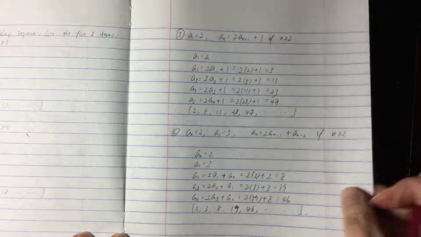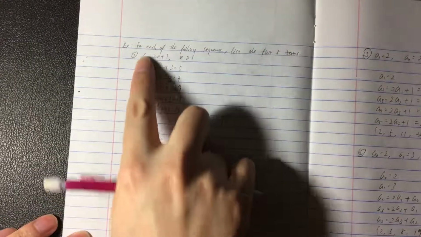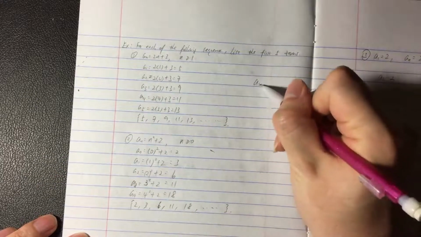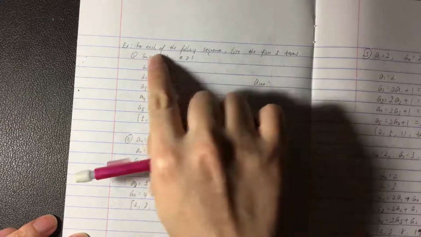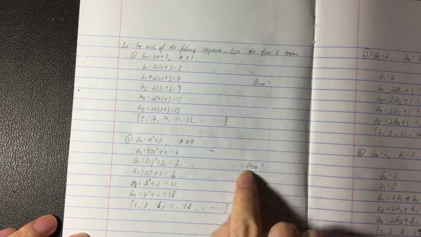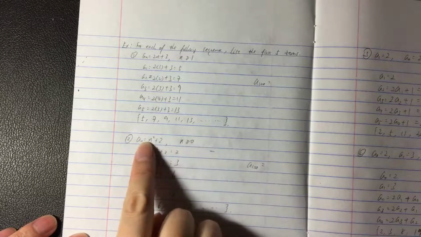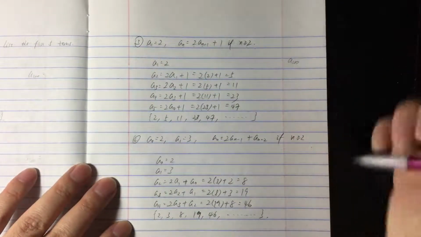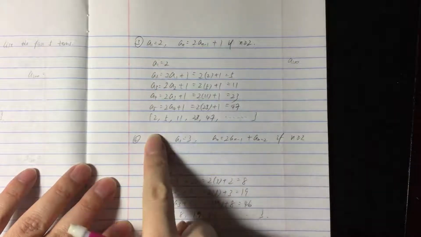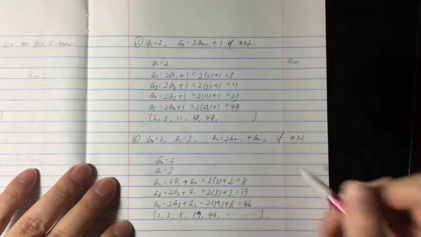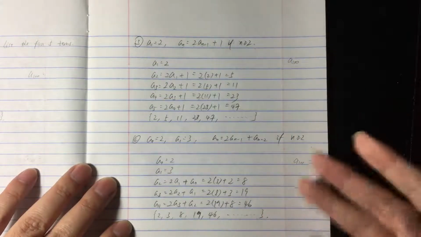Now, in examples 1 and 2, for these two formulas, if I'm looking for a sub 100, I can simply plug in 100 for n and get the answer. For examples 3 and 4, if I try to find a sub 100, I must compute from a1, a2, a3, go all the way up to a sub 100. There's no shortcut to find a sub 100.